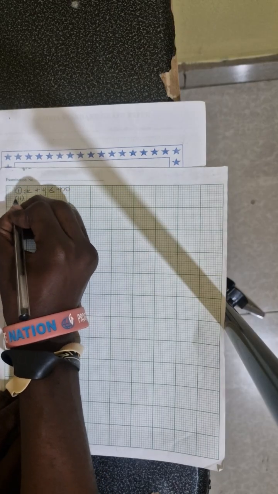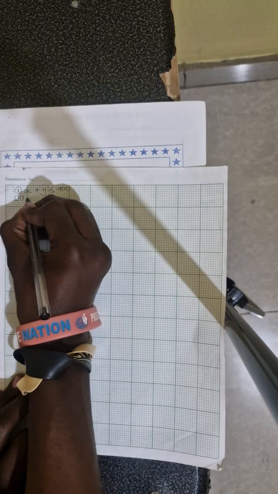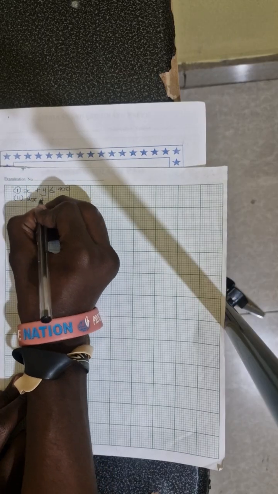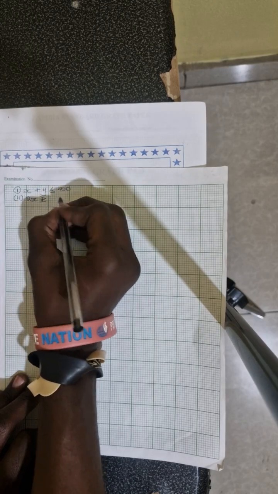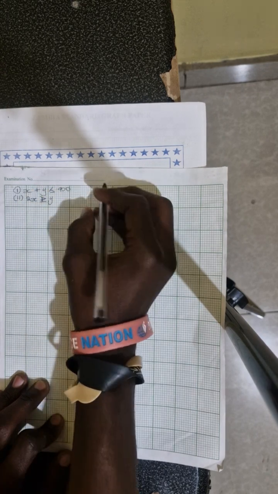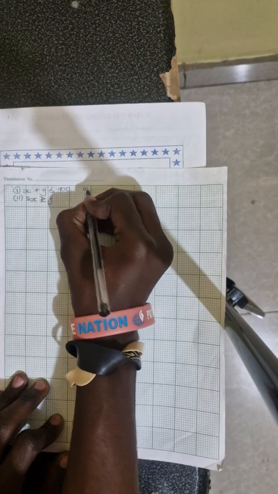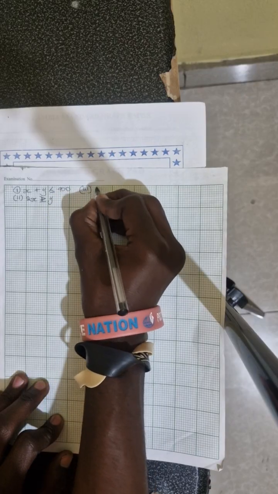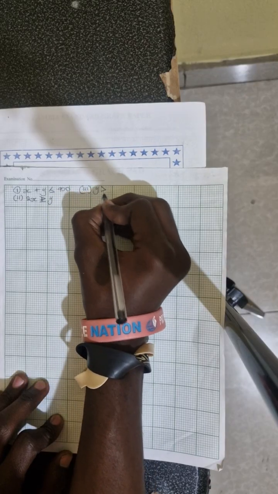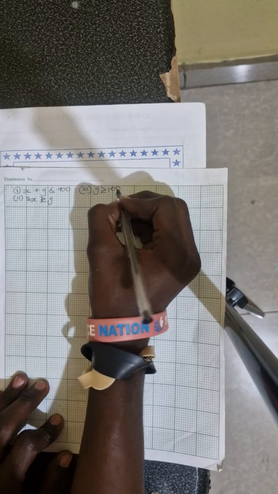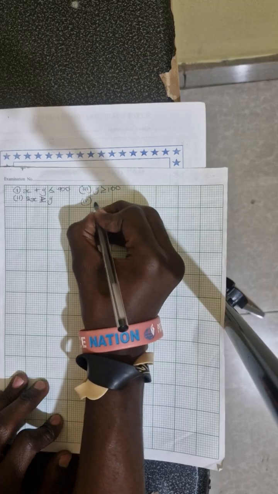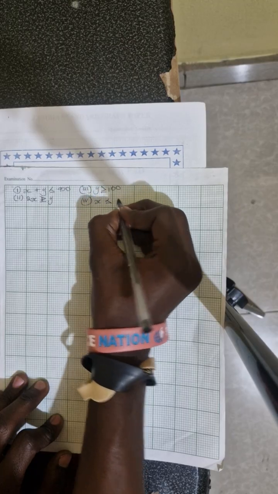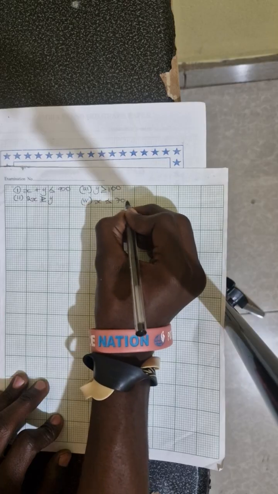Then our second inequality, 2x more than y. Our third inequality, y more than 100. Our fourth inequality, x is less than 700.